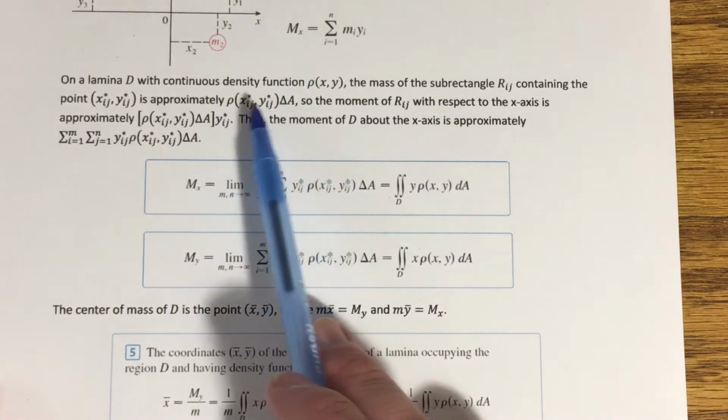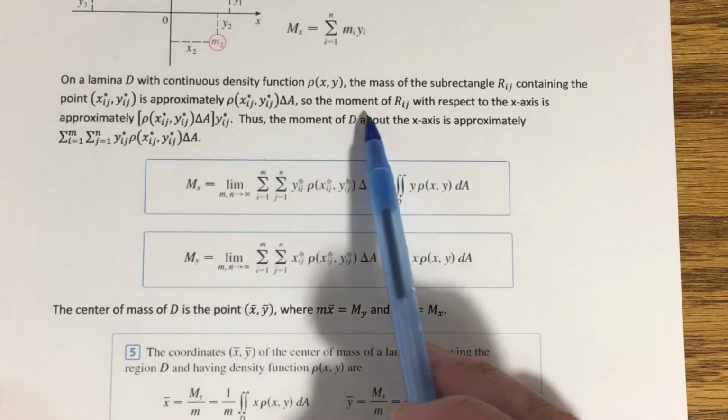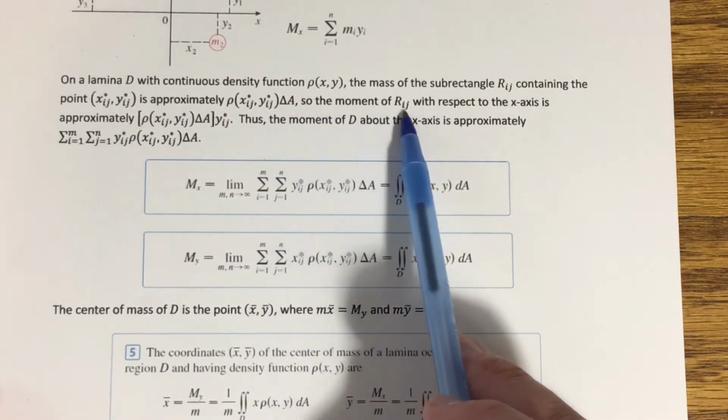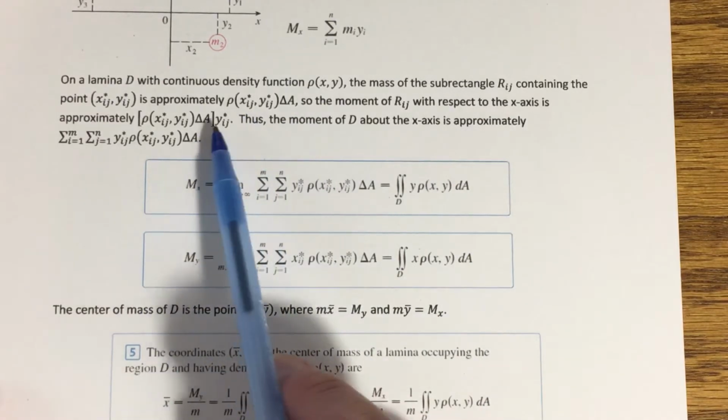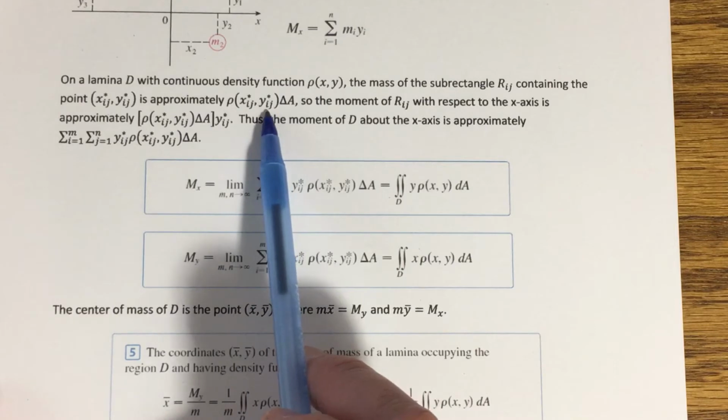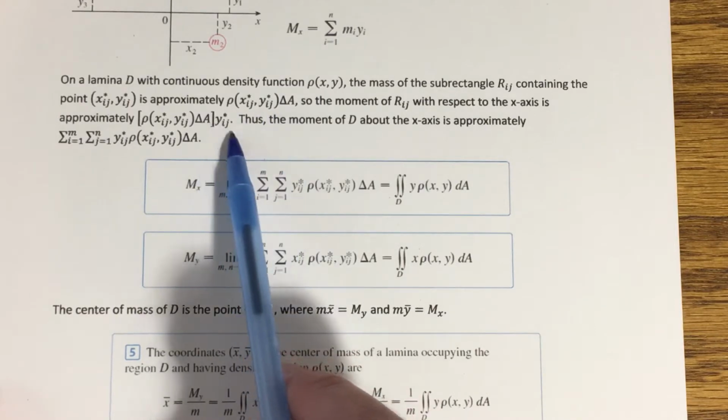So this approximates the mass of the rectangle, and we can think of that as the moment of the subrectangle Rij relative to the x-axis if we multiply by its distance to the x-axis, which would be given by the y-coordinate of this point, yij star.